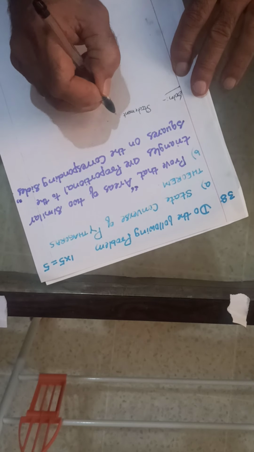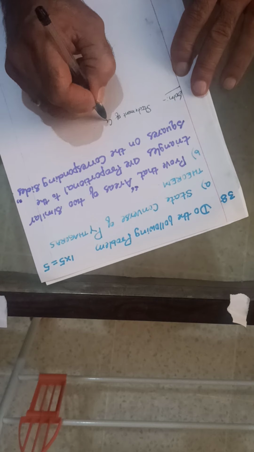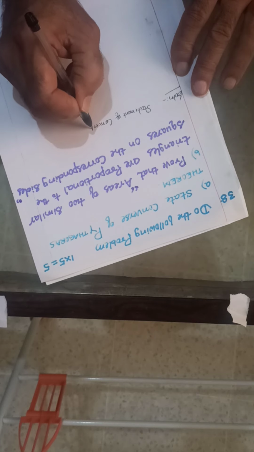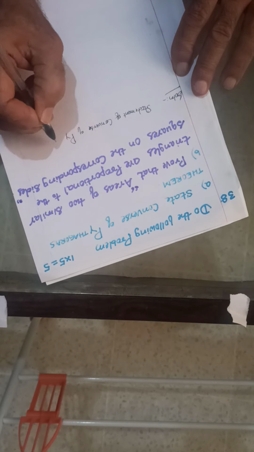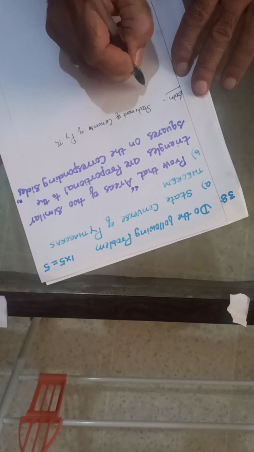Statement of converse of Pythagoras theorem.